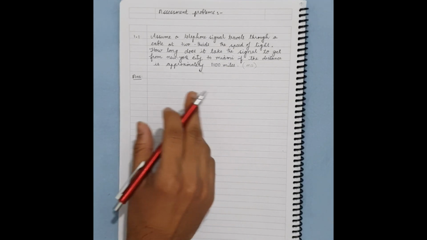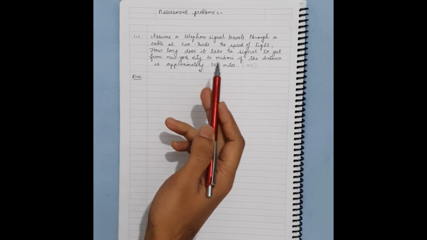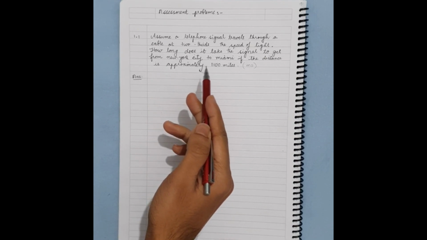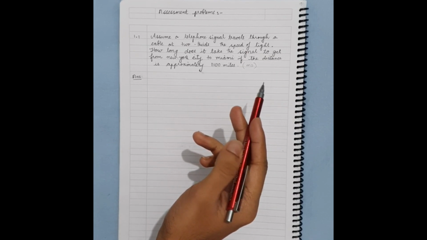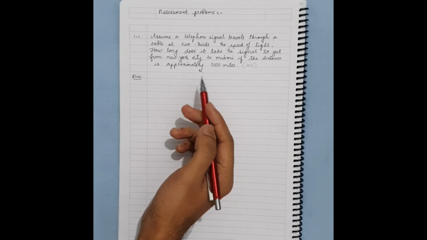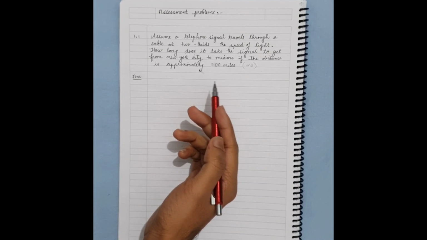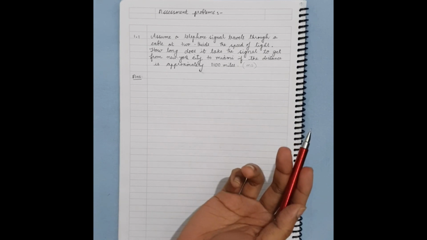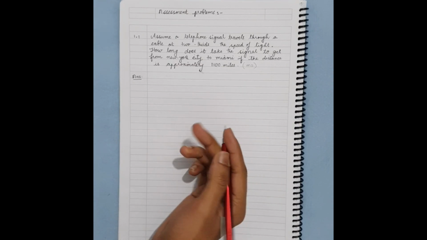So let's read the question first. Assume a telephone signal travels through a cable at two-thirds the speed of light. How long does it take the signal to get from New York to Miami if the distance is approximately 1100 miles? This is a basic speed equals distance divided by time question, but the tricky part is the unit conversion. If we can convert the units properly, we can easily get through this question.